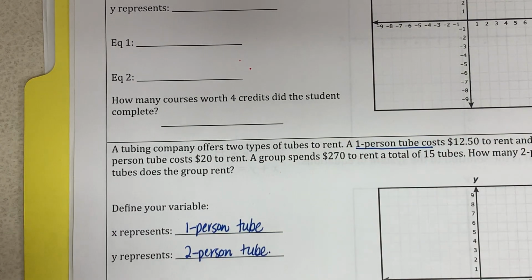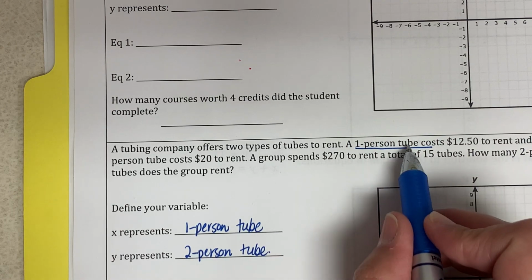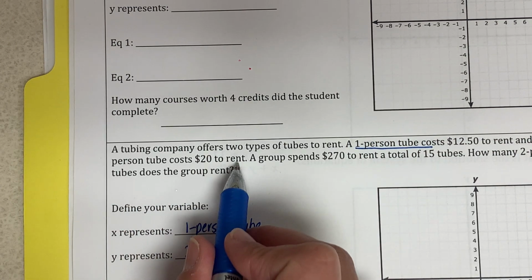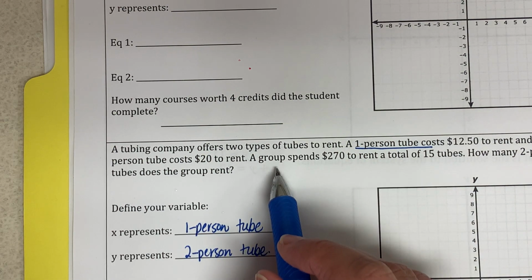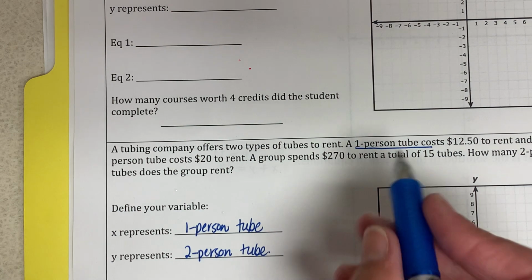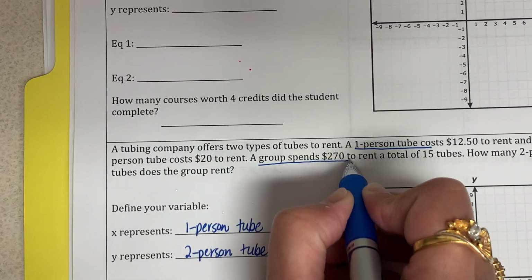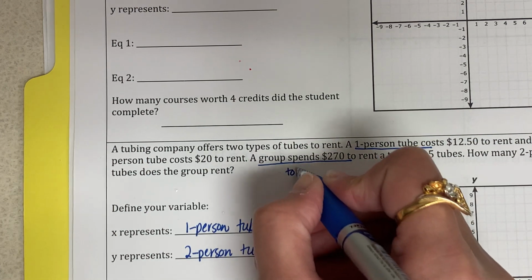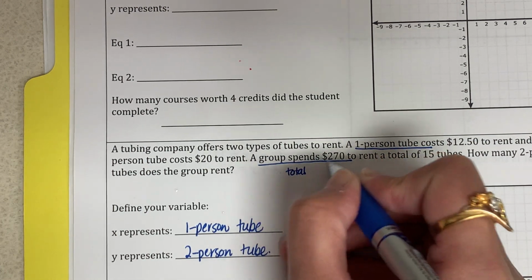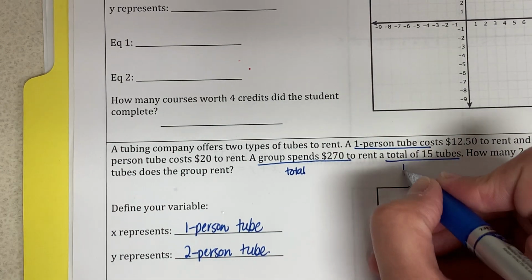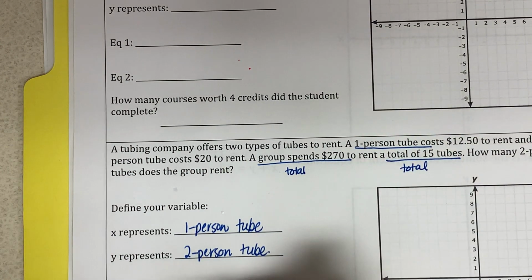I should have 2 totals. 1-person tube costs $12.50 to rent, and 2-person tube costs $20 to rent. A group spends a total of 270. So that's total number one, because they spend a total of 270 and a total of 15 tubes. So that's my other total. So these are my equal values too.